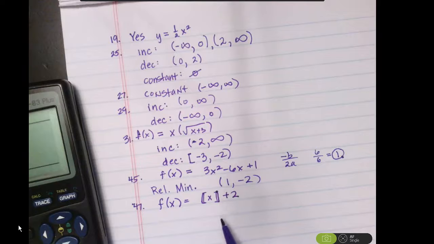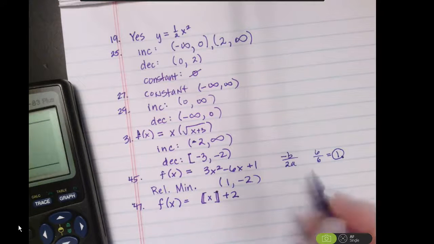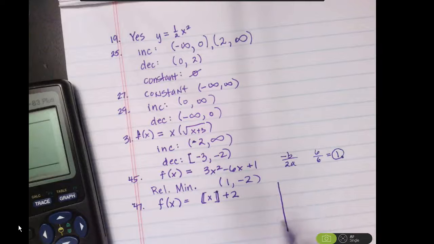So I am thinking that, knowing what I know about transforming functions, I am expecting this to be 2 units up, but let's try a few for practice.